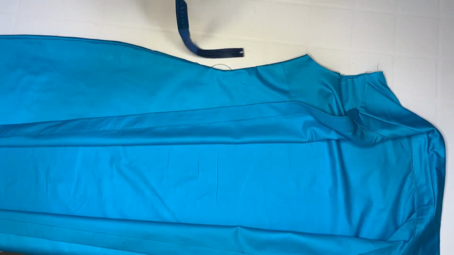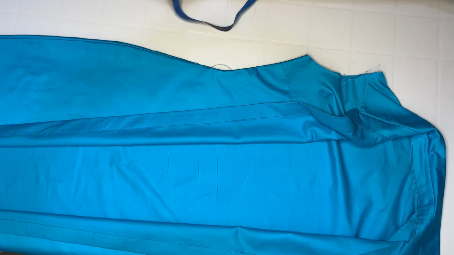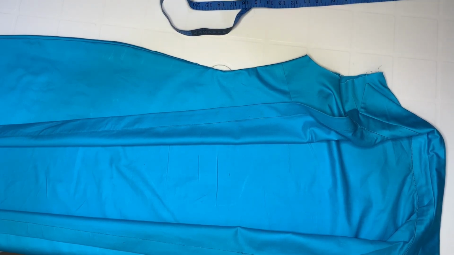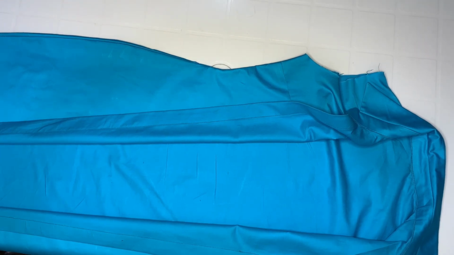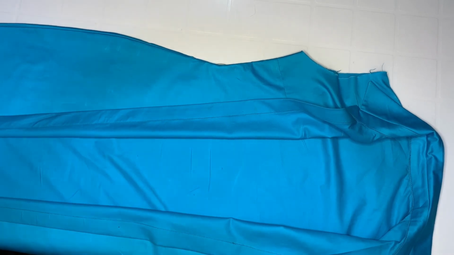Okay, so what I have here is 20. Do the same. Measure your round armhole circumference. We are going to use that measurement to draft out the pattern for the sleeve. So just go ahead and do that.